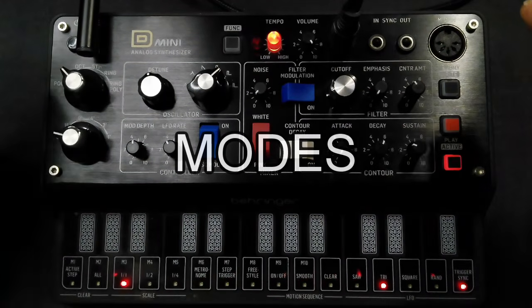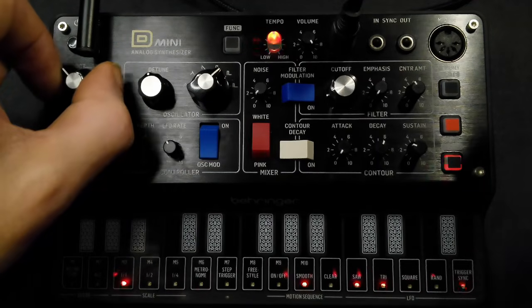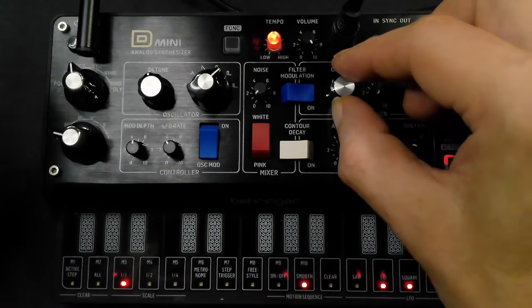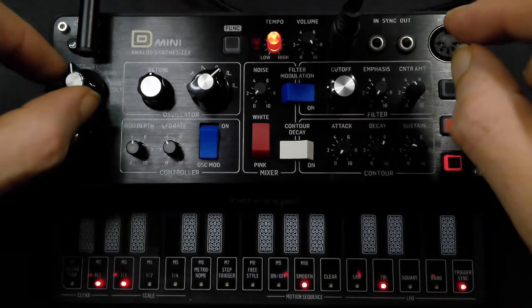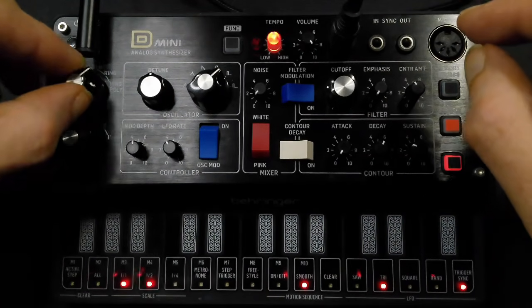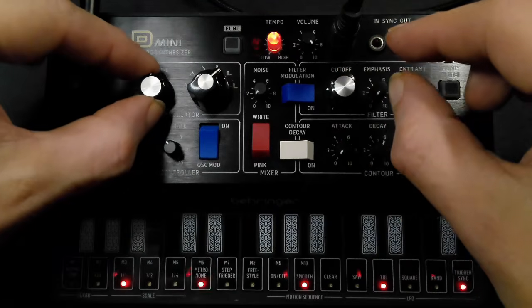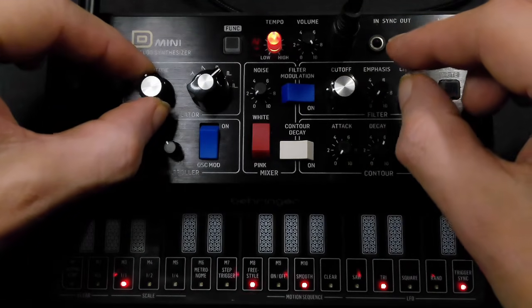And then let's change our function, so we'll go for octaves. And then we'll skip across to the ring mod. Give it a wee bit more detune.